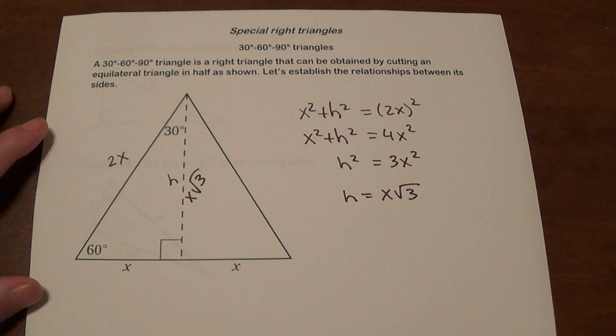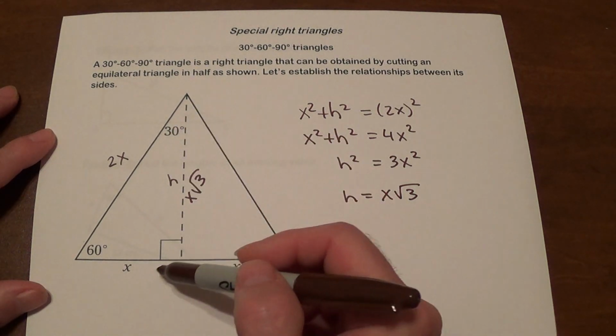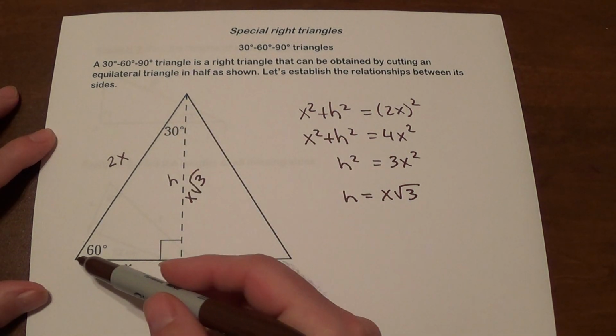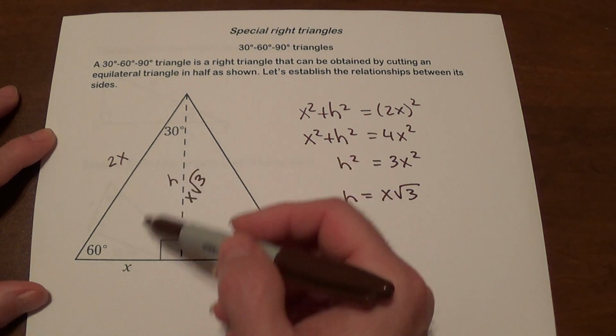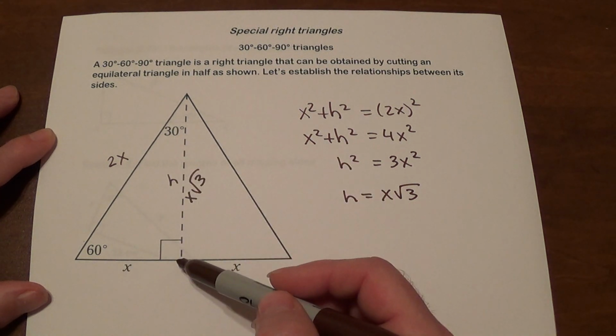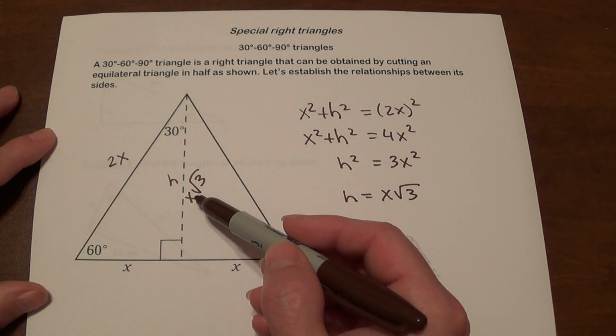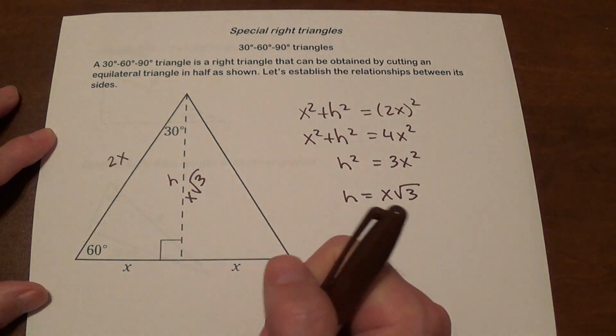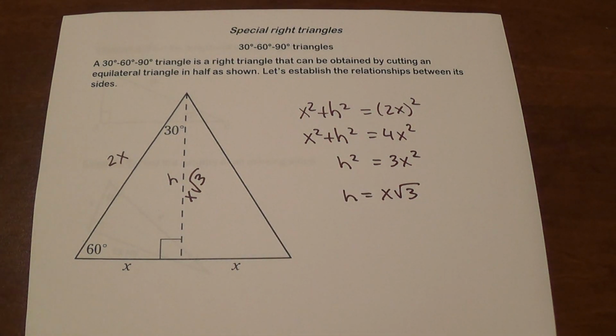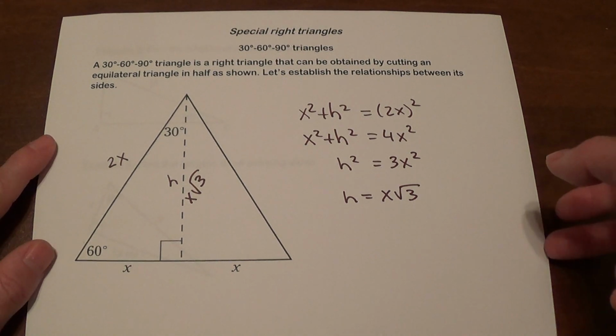So let me summarize this. If you have a 30-60-90 triangle, if you consider the shorter leg, the one that's opposite the 30-degree angle, as x, the other leg is going to be x times the square root of 3, and the hypotenuse will be 2 times x. This is the relationship between the sides. And let's go ahead and take a look at some problems.